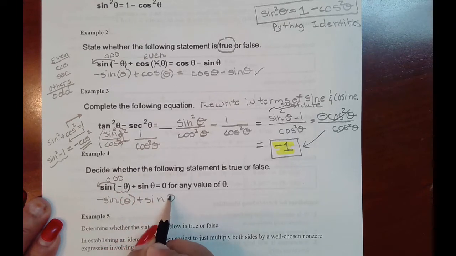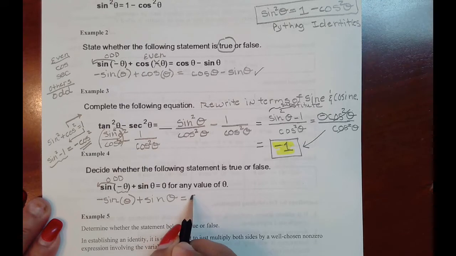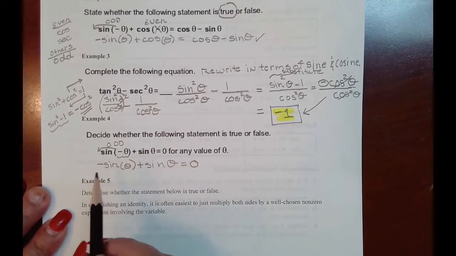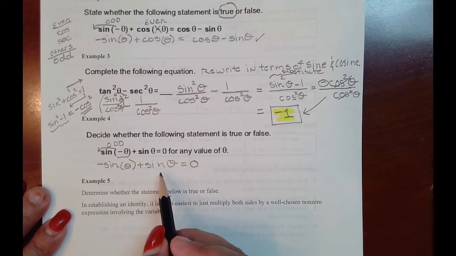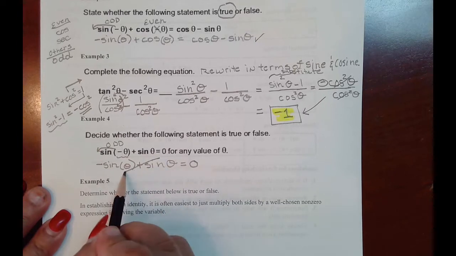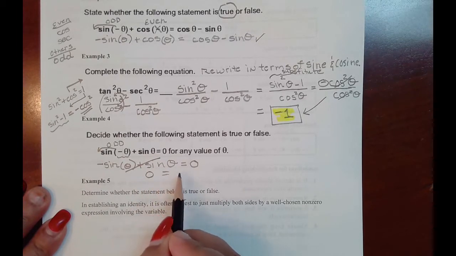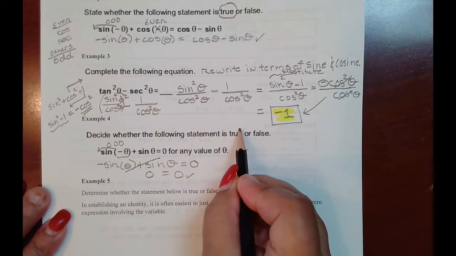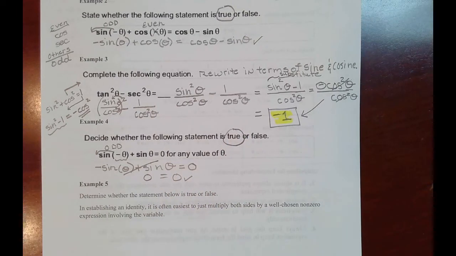And they want to know if what's on the left side is actually equal to 0. They claim that this is equal to 0. And by simplifying it, I can see that that is true. Negative sine theta plus positive sine theta cancels. And you end up getting 0 on each side. So that is, in fact, true.